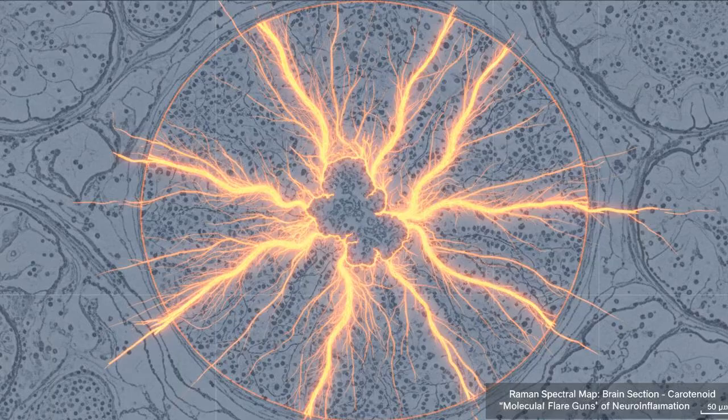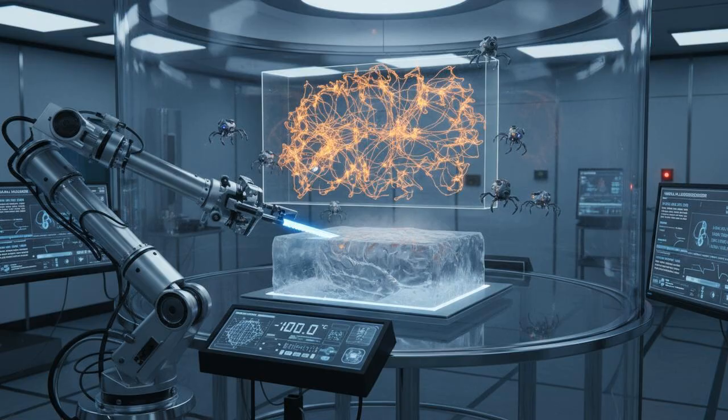While vibrational spectroscopy dramatically unveils the complex chemical composition of the brain, another absolute marvel of label-free technology has cracked the code of whole-brain, three-dimensional structural mapping. This revolutionary technique is called cryo-micro-optical sectioning tomography, or Cryo-MOST.